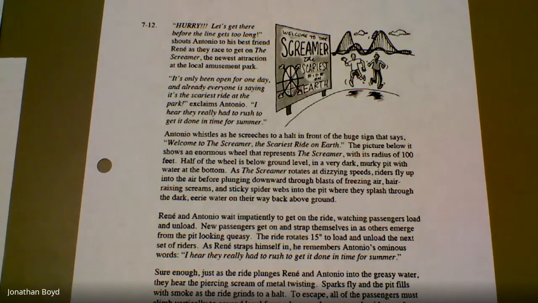Sure enough, just as the ride plunges Renee and Antonio into the greasy water, they hear the piercing scream of metal twisting. Sparks fly, and the pit fills with smoke as the ride grinds to a halt. To escape, all of the riders must climb vertically to ground level from wherever they got stuck, either up from the pit or down from the dizzying heights. Sounds like a ride I'd want to go on, right?